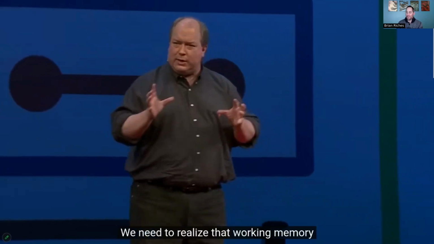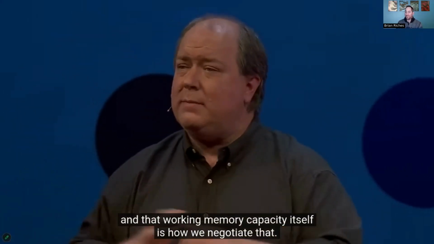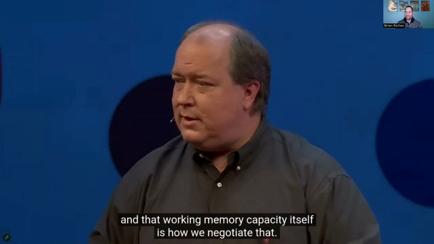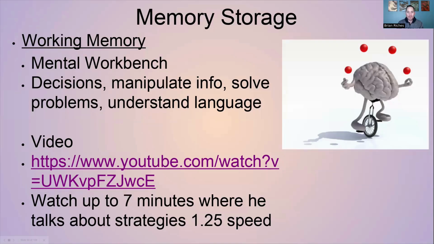We need to realize that working memory has a limited capacity, and that working memory capacity itself is how we negotiate that. We negotiate that through strategies. So we'll pause that before he goes into strategies. We'll be talking about some of these strategies, and we've already alluded to a few of those, especially visual and making connections and mnemonics. So that is working memory. It is that working mental workbench where you're actively engaged with things that are going on right now.